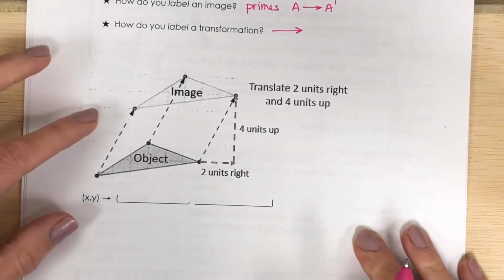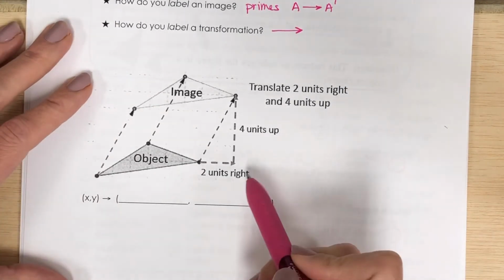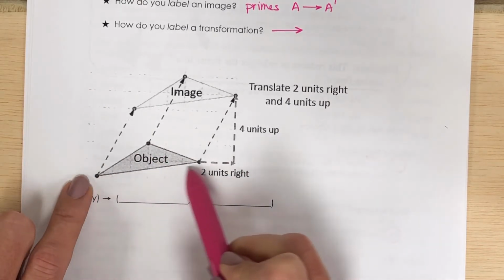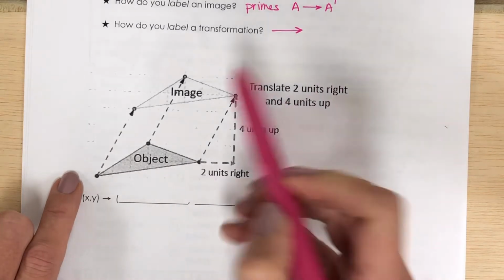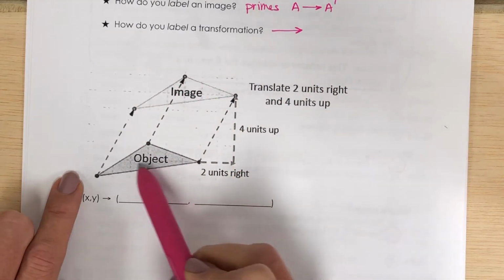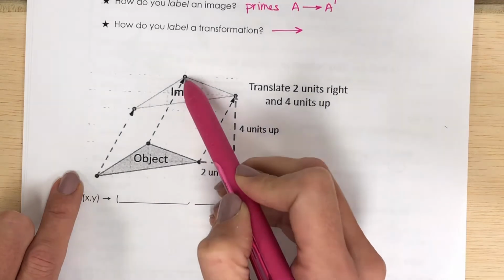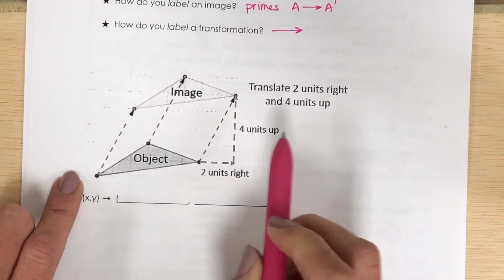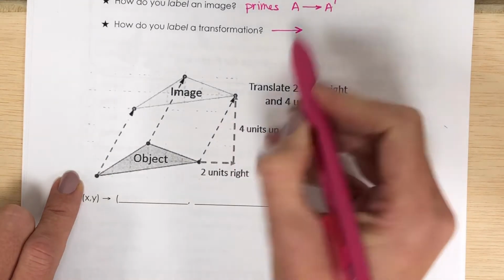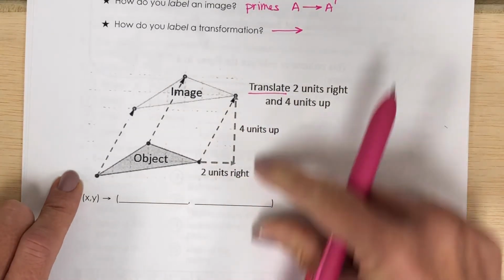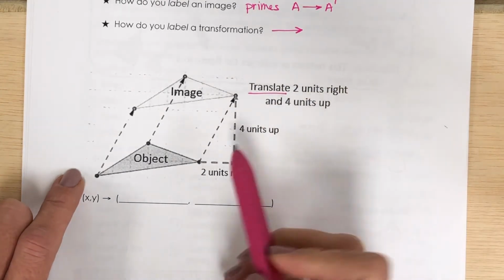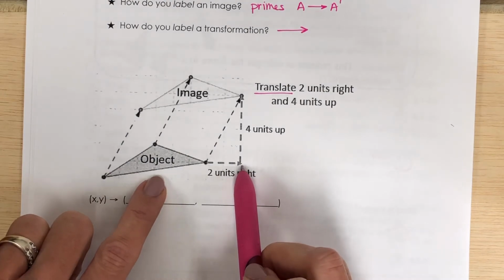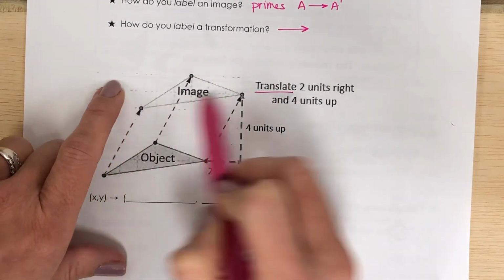Let's talk about some specific ones. We're going to do a lot, some of them with coordinate planes. So here is your object. Here's what you started with. And then here is your image. So this is your pre-image, what you started with. And then it gets changed. It gets moved 2 units to the right, and then it gets moved 4 units up. That's a translation when you're just moving the object like this. So every point on here gets moved to the right and then gets moved up. And then here is your resulting image.